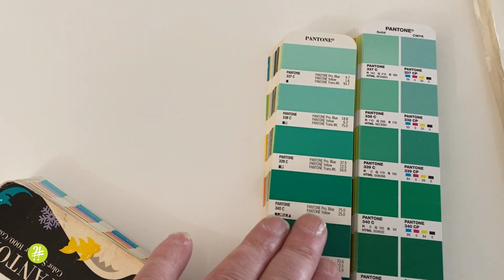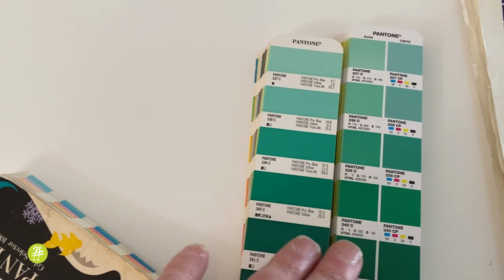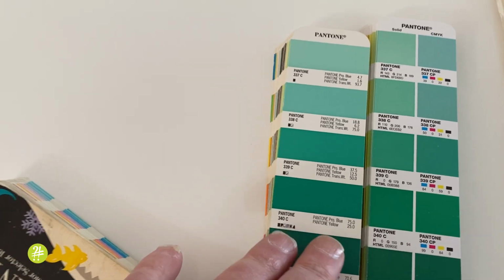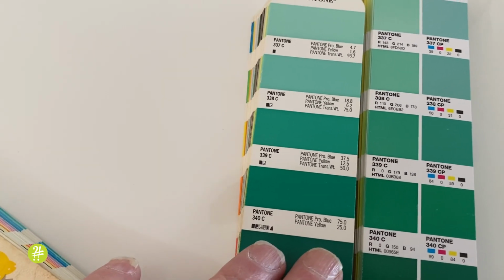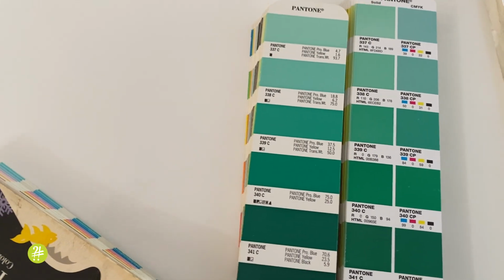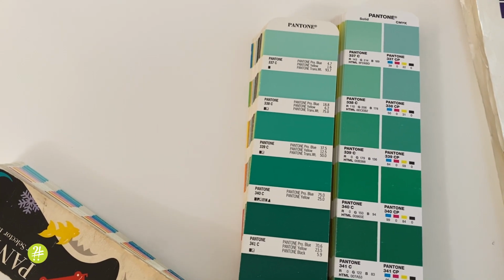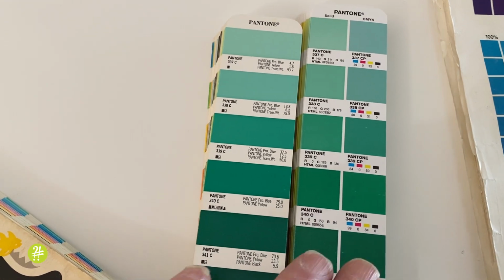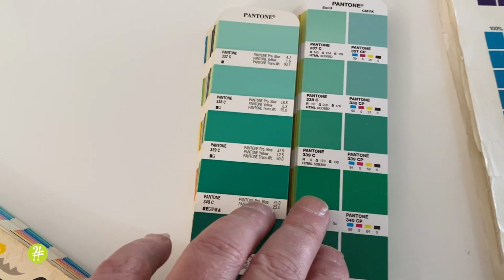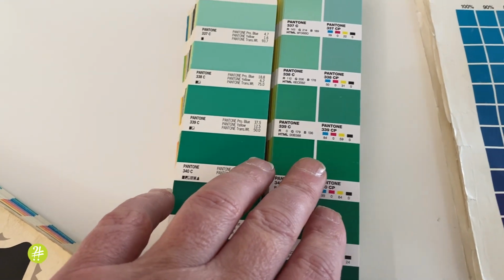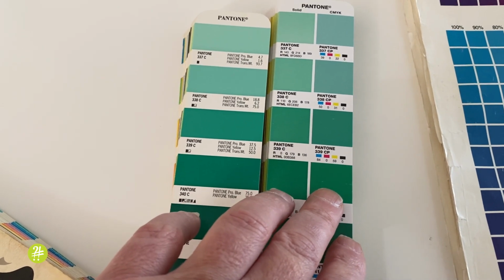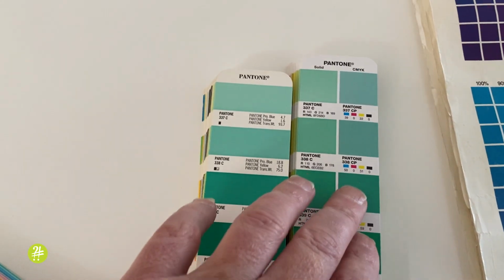So on the left, we've got the solid coated, and on the right, we've got the bridge colors. As you can see, if you zoom in, you can see the mix of the colors, and these are the actual inks that they use to create the spot color. On the right, with the bridge coated, we've got the actual color mixed as a spot Pantone. And then on the right-hand side of that particular swatch, we've got the CMYK equivalent.